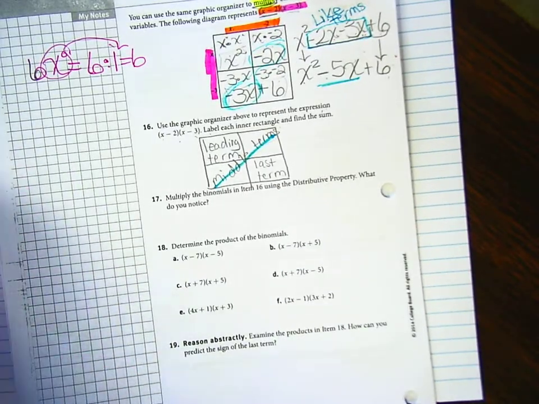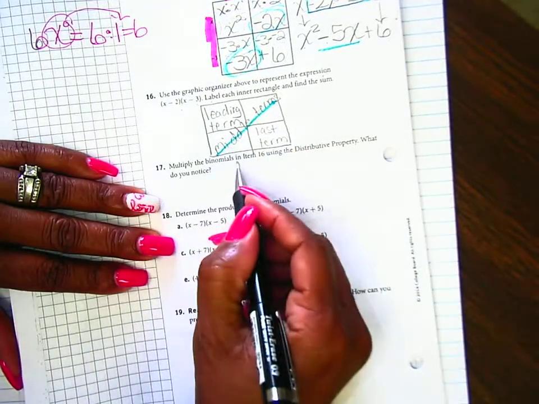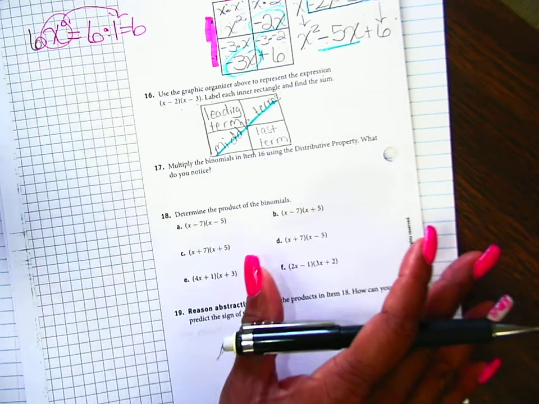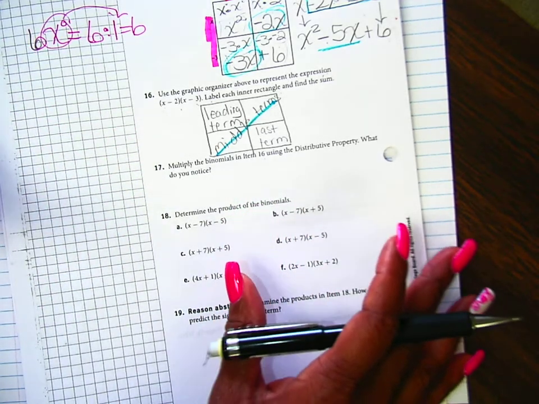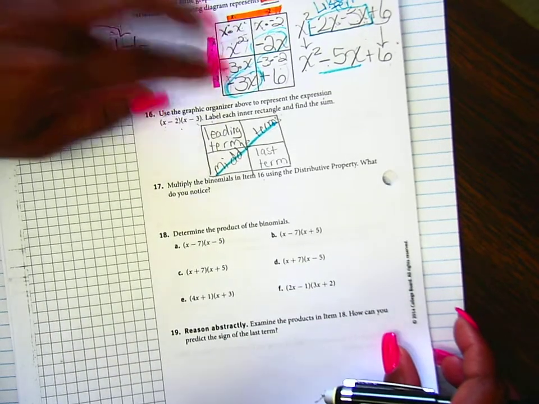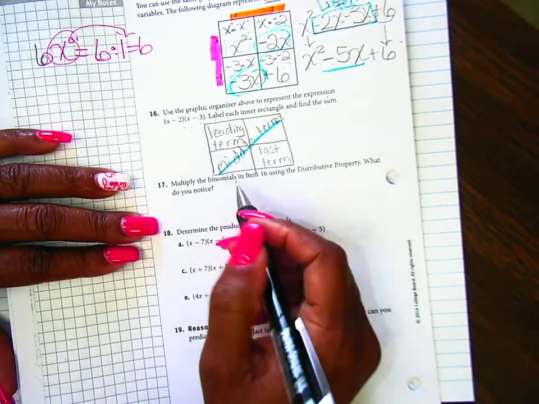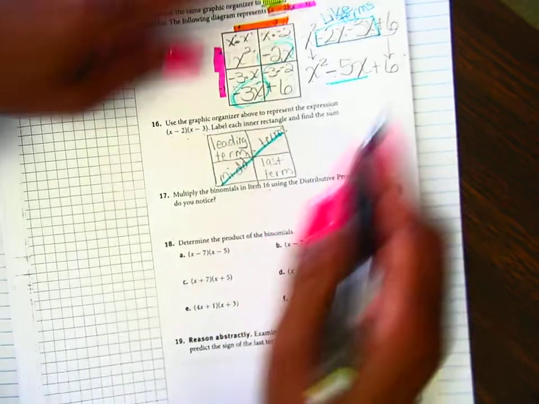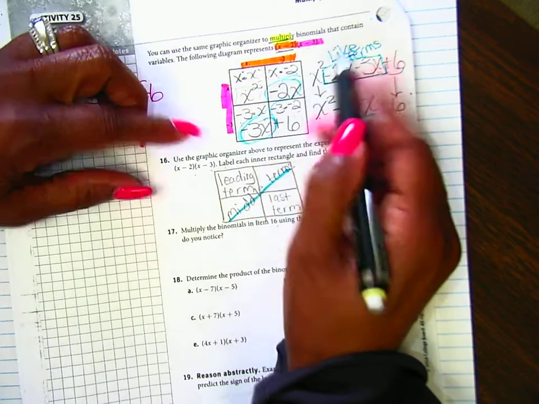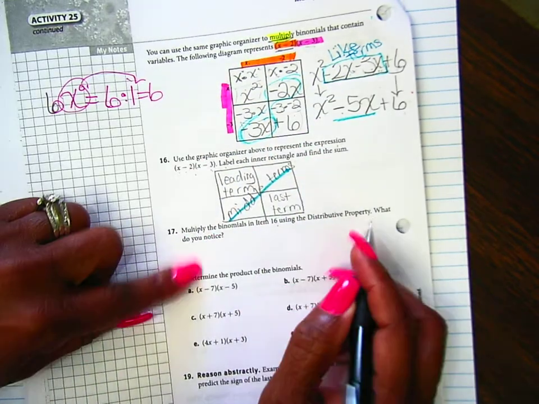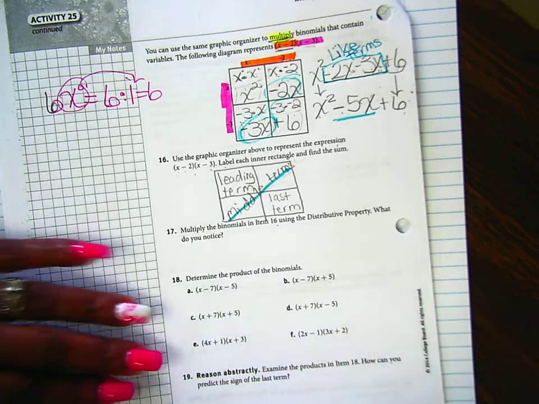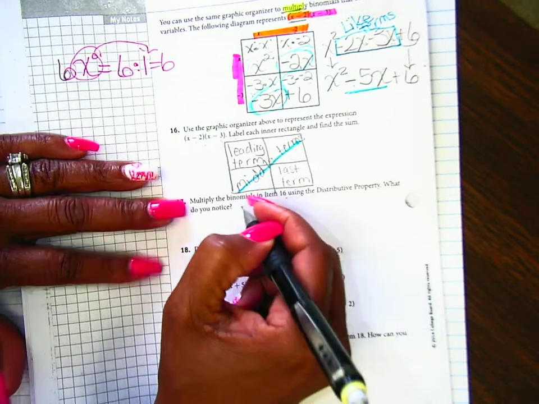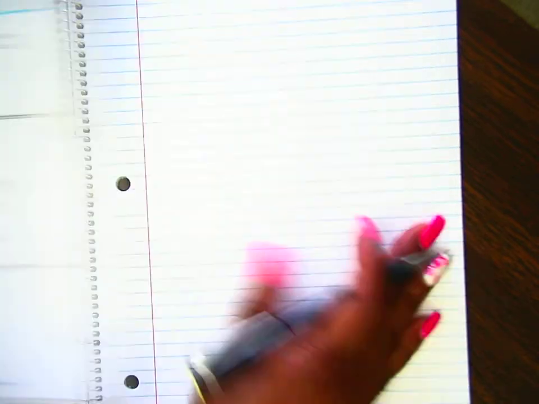Okay, number 17 says, multiply the binomials in item 16 using the distributive property. What do you notice? Look, guys, I got ahead. I got too excited, because I saw that and I love math. I've already done it: multiply the binomials in item 16, which is this x minus 2 times x minus 3. I did that already. Oh, but they want us to use the distributive property. My bad. So let's do the distributive property. I'm sorry, guys. Let me rewrite it on notebook paper.